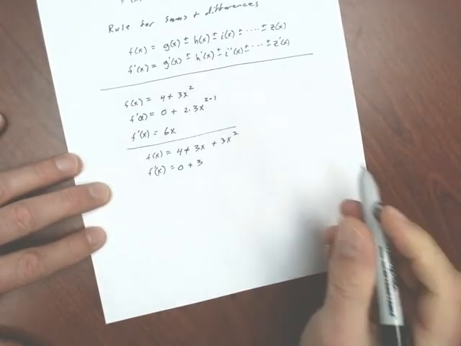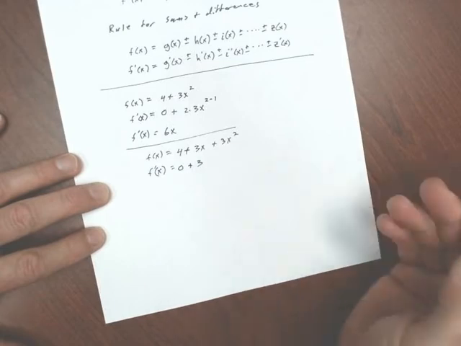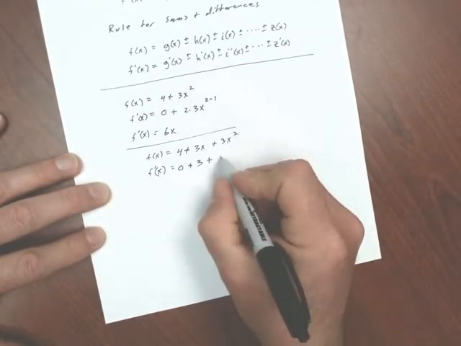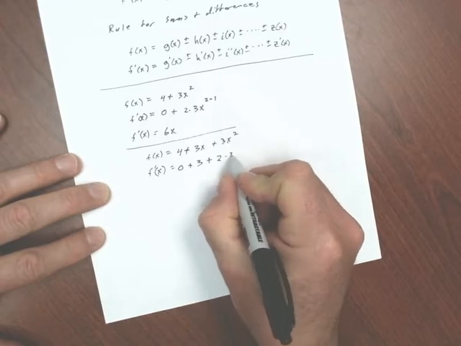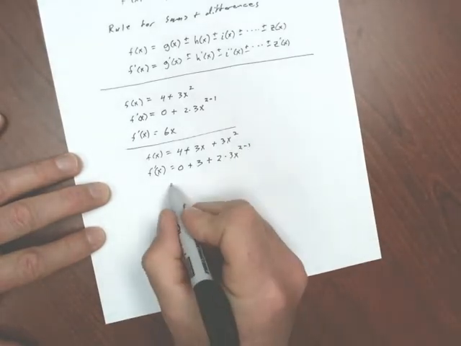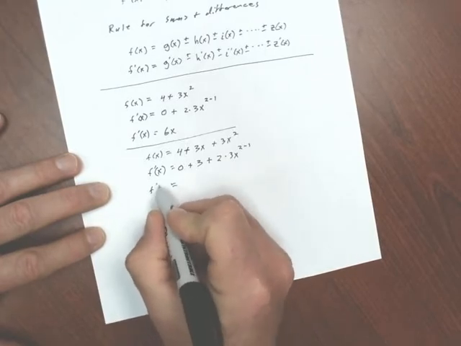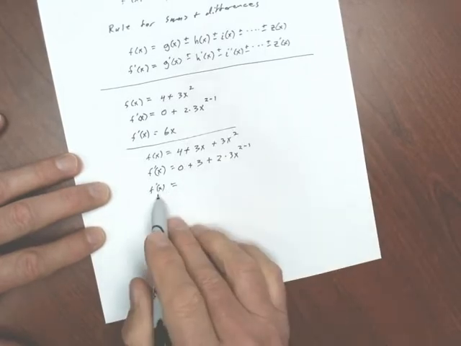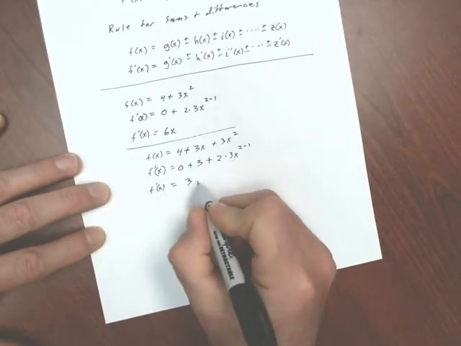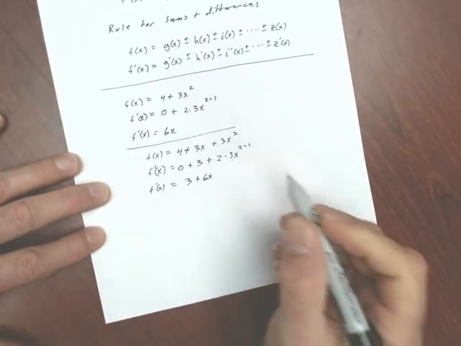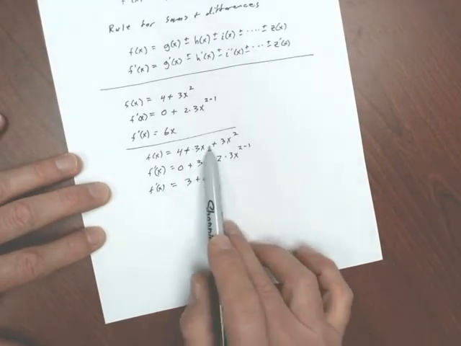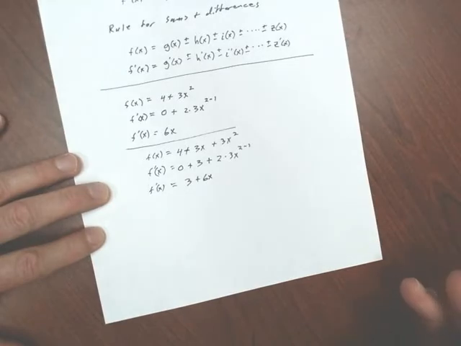That would be 3 according to the linear function rule. And then this, according to the power function rule, would be 2 times 3x to the 2 minus 1. So then f prime of x, in other words, the derivative of f with respect to x, would equal 3 plus 6x. So this is the slope of that.